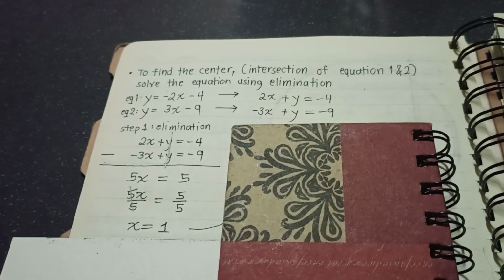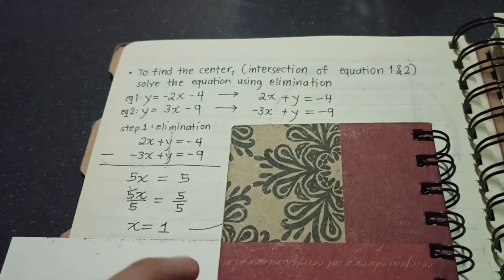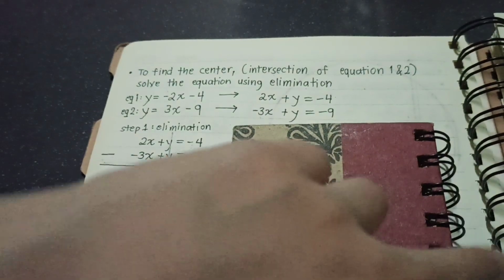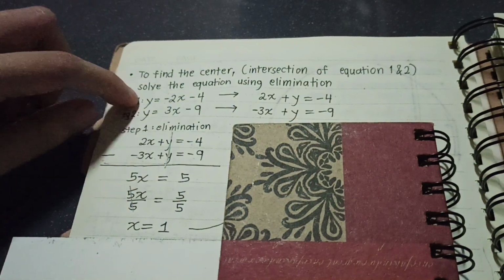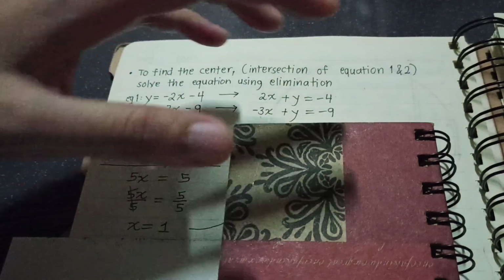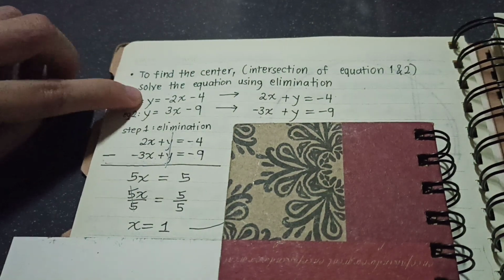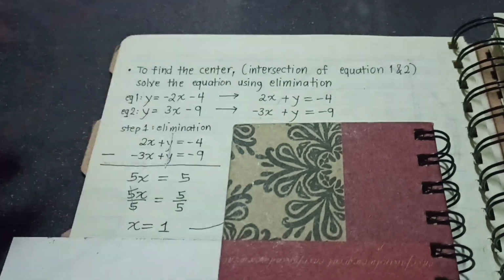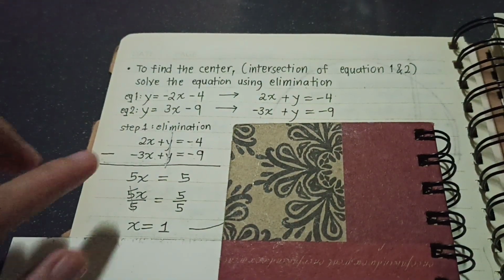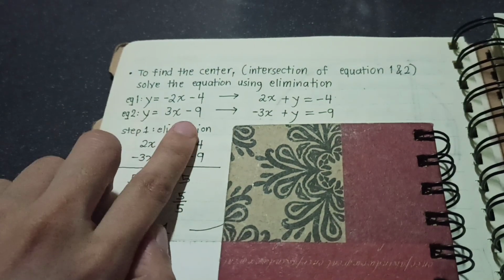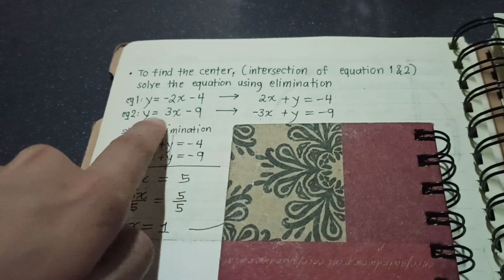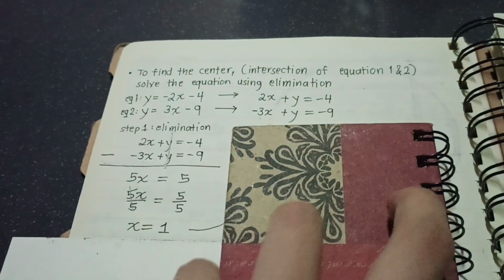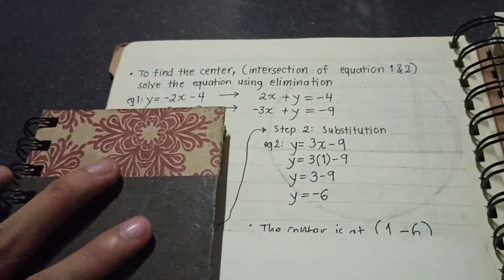And I have the x coordinate of my center. What's missing is its y coordinate. So step 2 in elimination method, I can substitute to any of the equations present above. I may choose this one, this one, this one, or this one, any of them. In this case, I have used equation 2. I will substitute the value of x there, evaluate, then I'll receive a value of y.